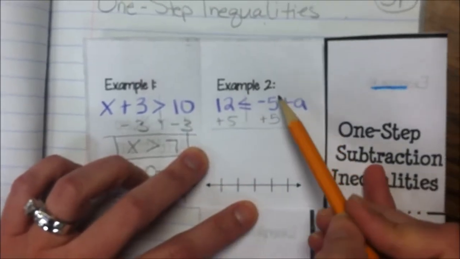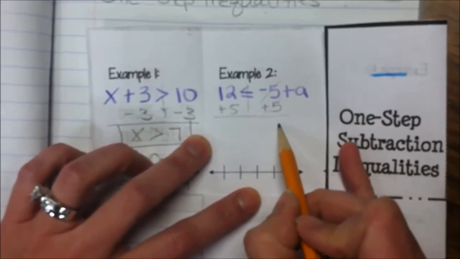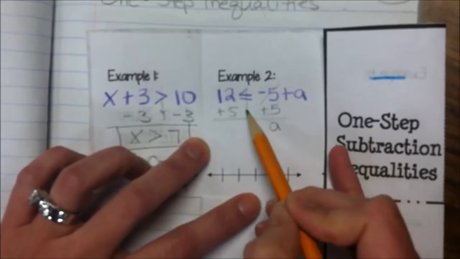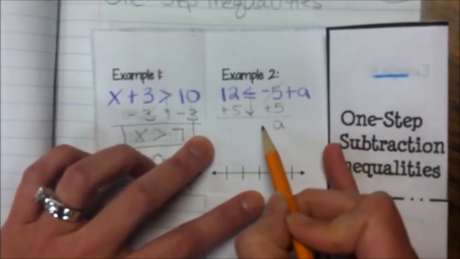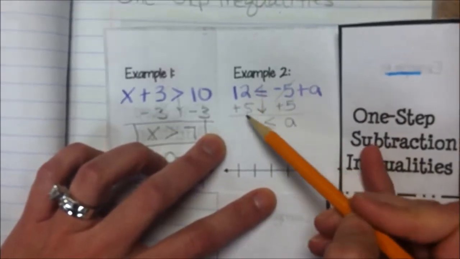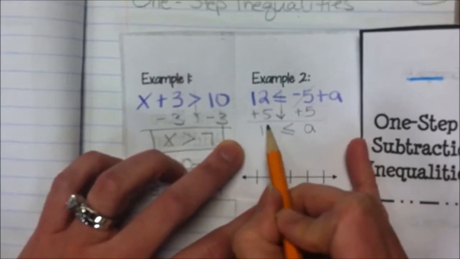Okay. The negative 5 and the positive 5 will cancel out, and we'll be left with a over here on the right side of our equation. We carry down our inequality sign, and then we have 12 plus 5, which is 17.